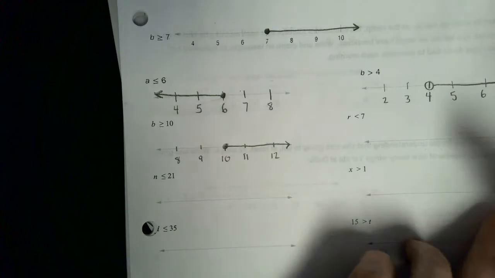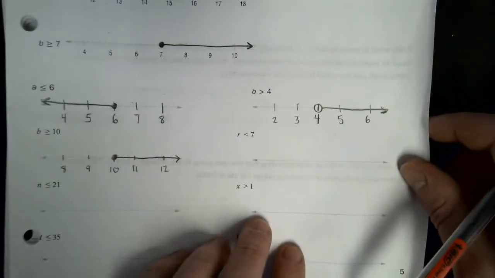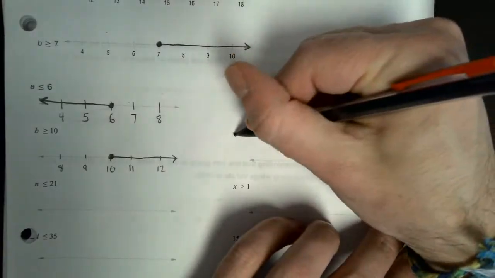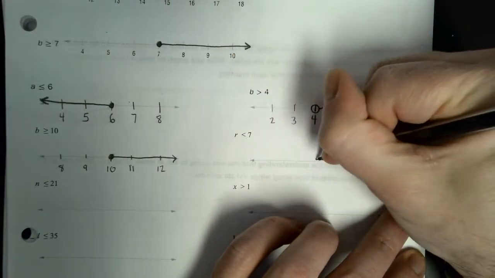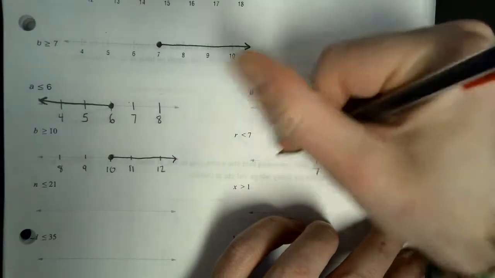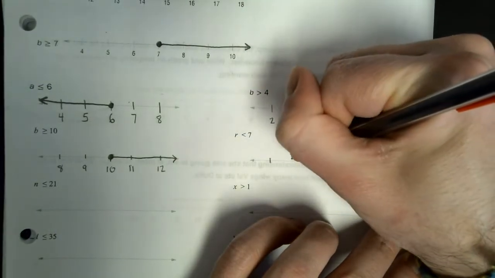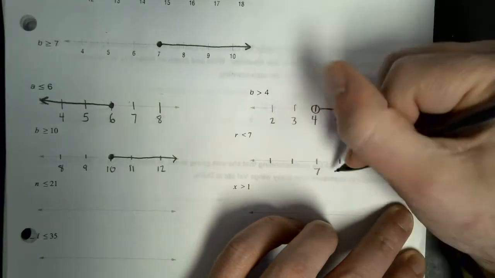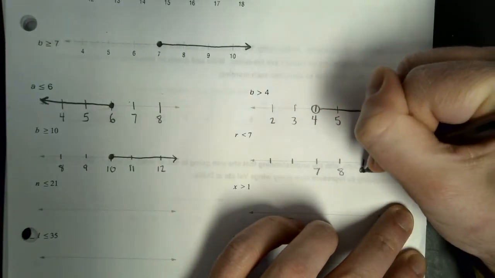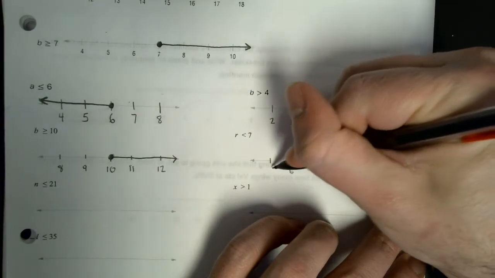So far, so great. All right, again, if you want to go ahead and try this next one on your own, feel free. R is less than 7. Dash in the middle, 7. 2 dashes on either side. Fill in the rest. We got 8, 9, we got 6, and 5.